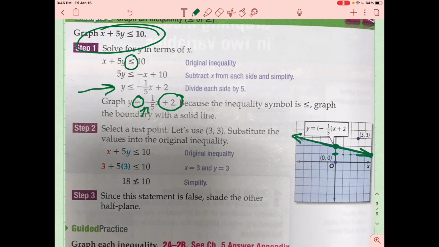All right, and then they used a test point. This time they decided to use 3 and 3. Whatever floats your boat, you can test any point you want to. 3 and 3 happens to be 1, 2, 3, 1, 2, 3. It's right there, okay? They could have chosen 0 and 0. That would be fine. They chose 3 and 3, and when they plugged 3 and 3 into the equation, 18 was not less than or equal to 10, okay?